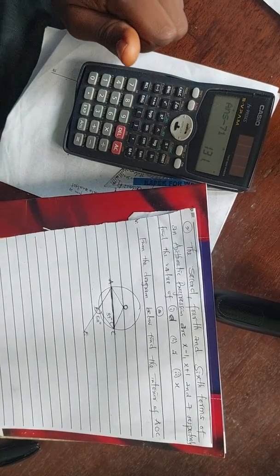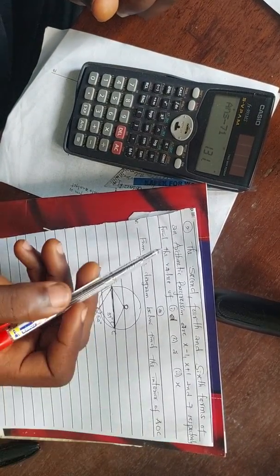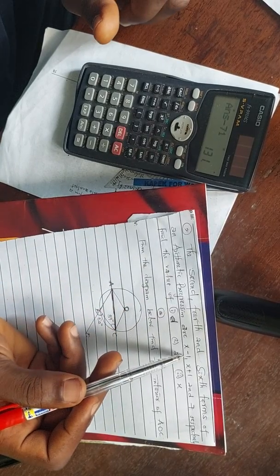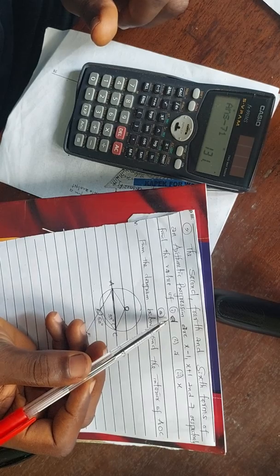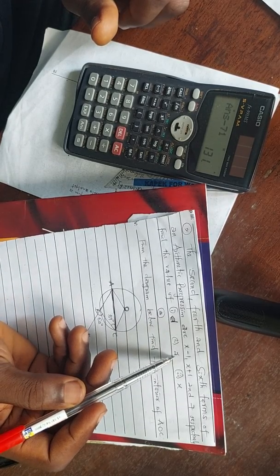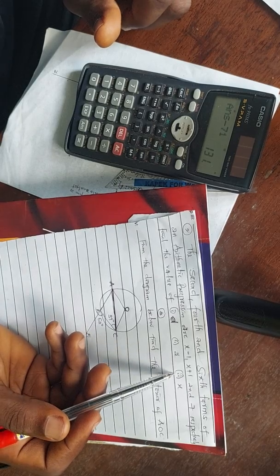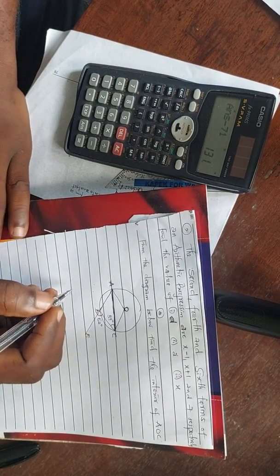The second, fourth, and 6th terms of an arithmetic progression are x minus 1, x plus 1, and 7 respectively. Find the values of 1, d, the common difference, a, the first term, and 2, the first term, which is a, then 3, x. So let's go.